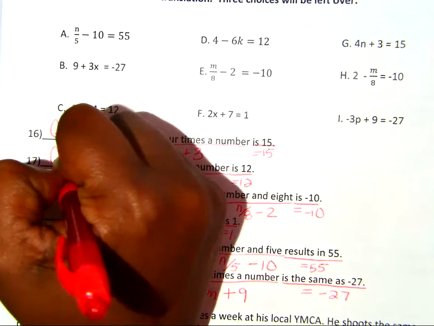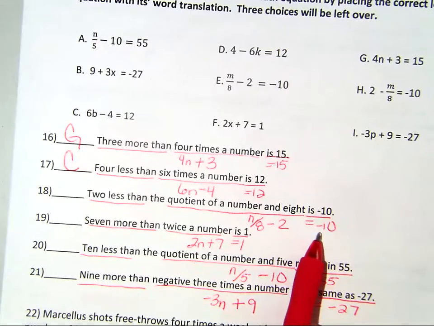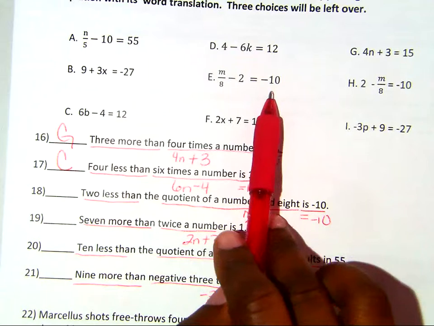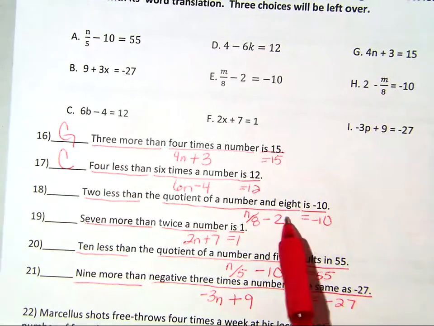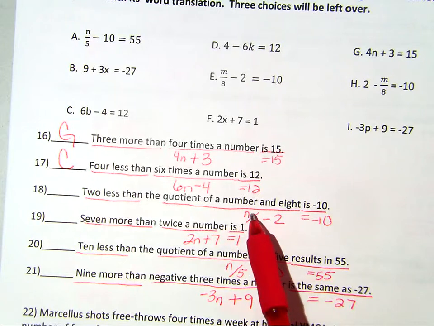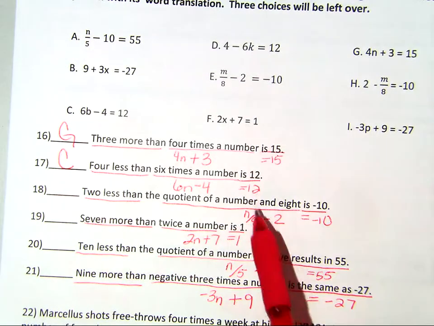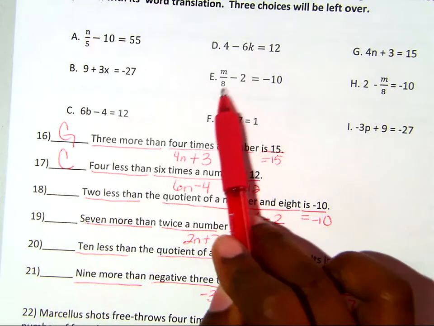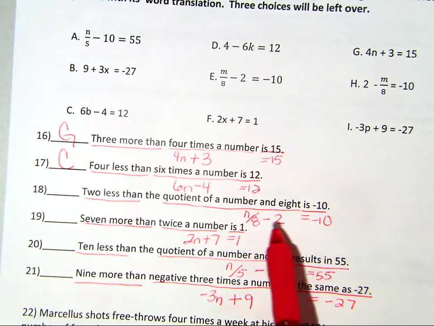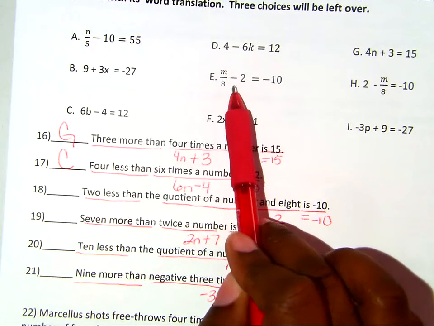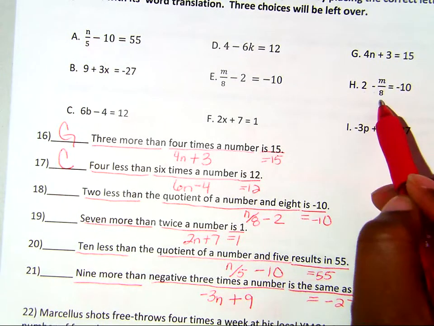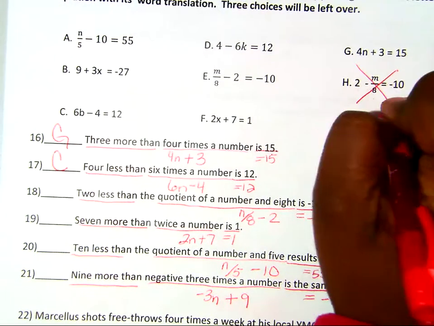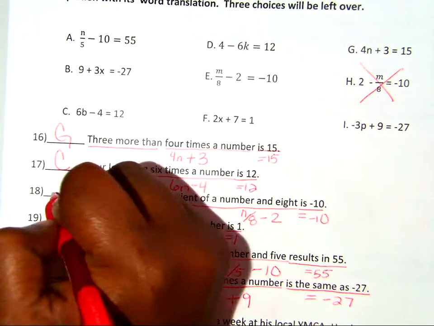Going to look for something with minus 10 after the equal sign. Okay, I got 2 of those. So I got to figure out which one is right. I need to have a variable on the top, over 8 on the bottom, but then I have to have minus 2. So variable on the top, 8 on the bottom, minus 2. This is 2 minus the variable on the top and 8 on the bottom. So this is wrong. That's one of those ones I don't want. I got this one. Okay?